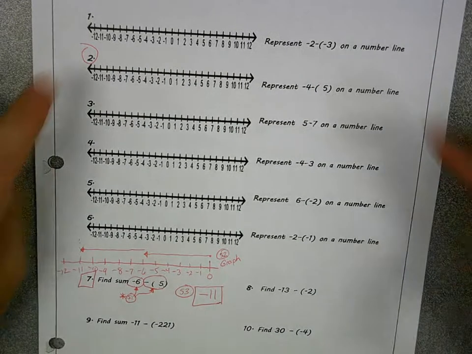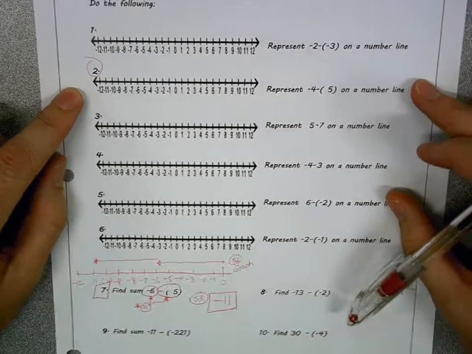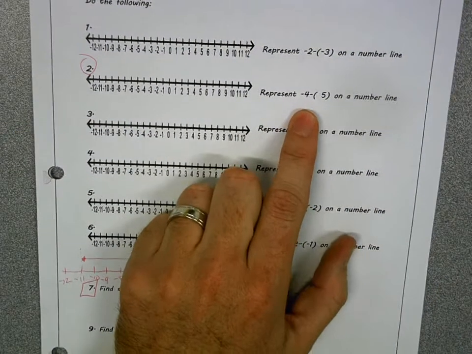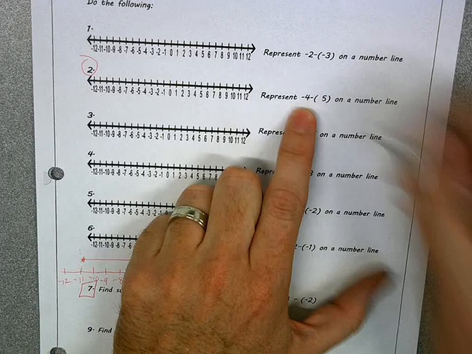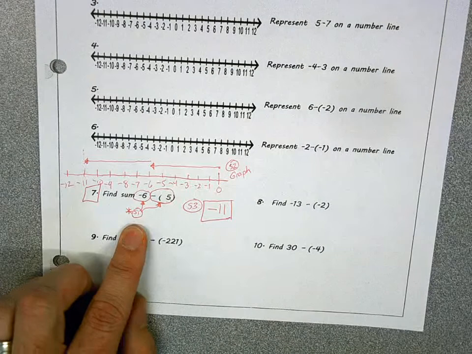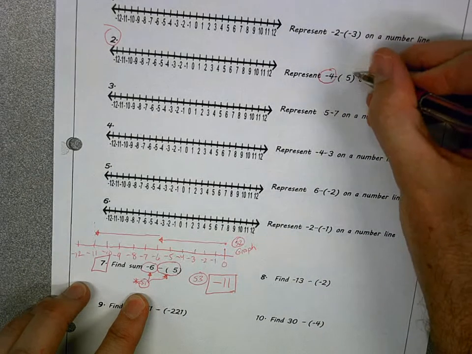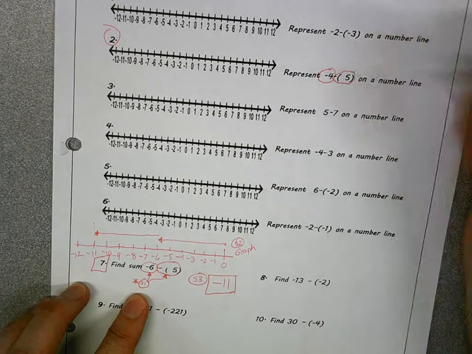Okay, really quickly, let's take a look at this, and then I'll let you ask questions afterwards. Okay, so here's what you should have done. You should have had your -4 minus 5. So the very first thing is I circle my integers. I have -4, and then I'm going to circle my 5 with the subtraction sign.